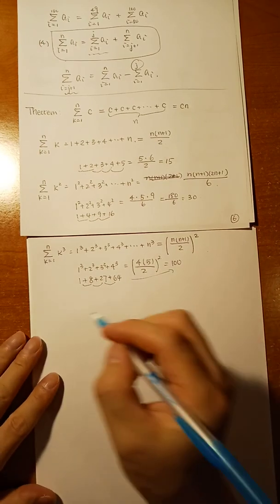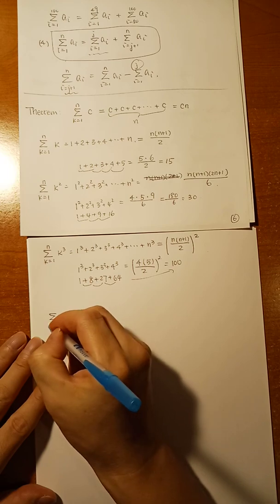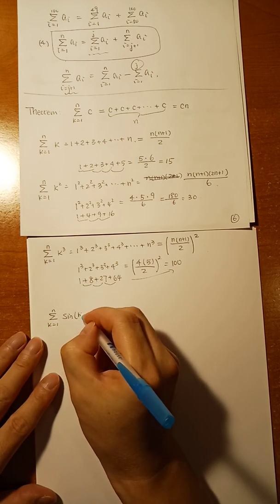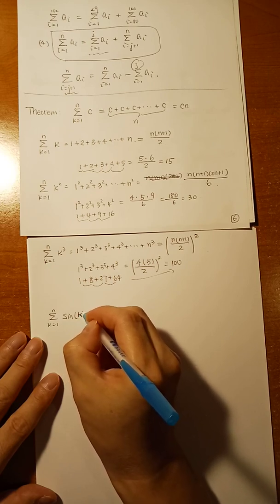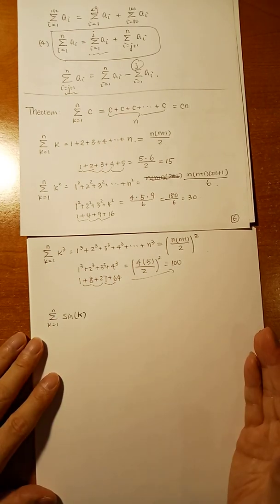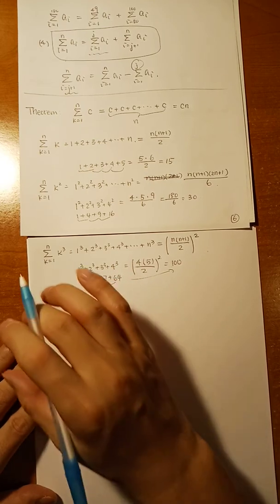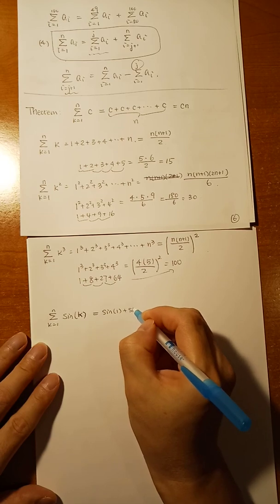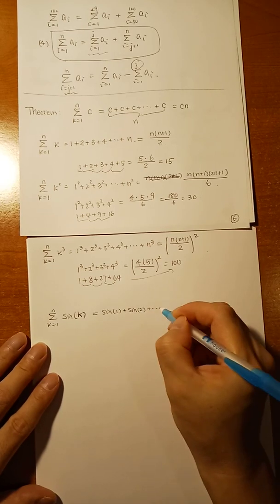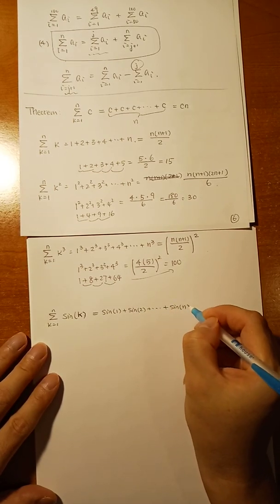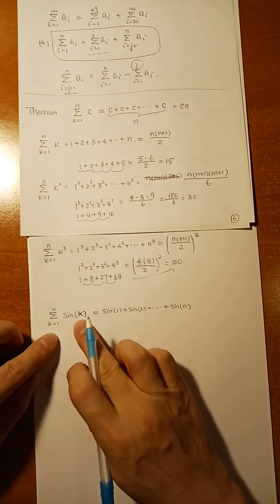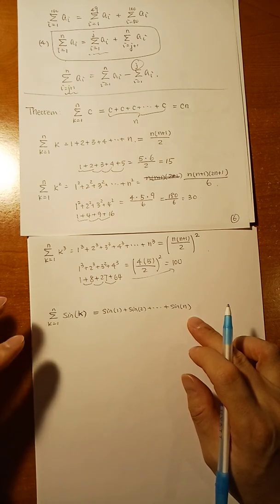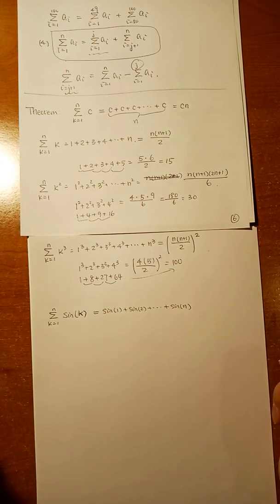For example, if I give you sigma k from 1 to n, sine of k, I have no idea what it is. It's just this symbol. It just means a long sum: sine of 1 plus sine of 2 plus sine of 3 up to sine of n. It's just a short way to write this long sum. There's no formula for us to know what it is.